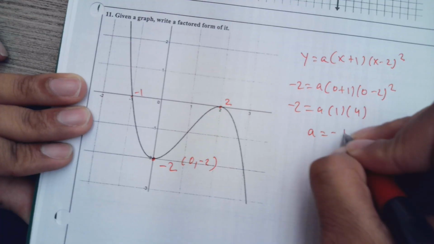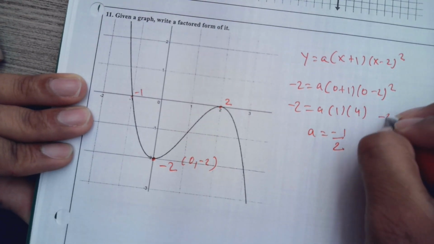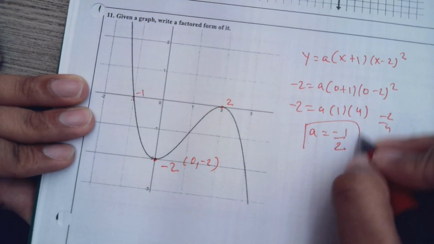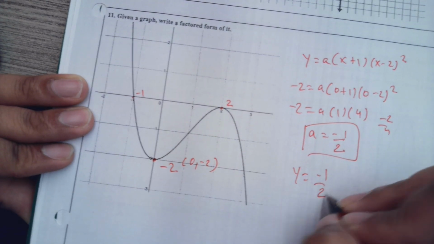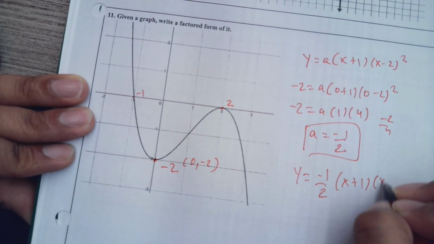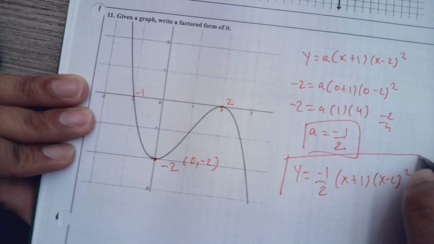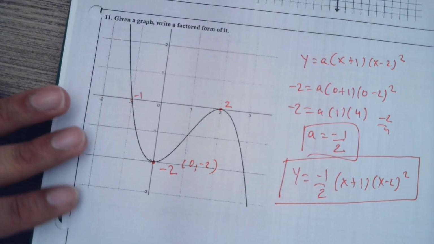So a equals -1/2, because -2 over 4 is -1/2. So your equation is y equals -1/2 times x plus 1, x minus 2 squared. Perfect. Moving on to the next one.